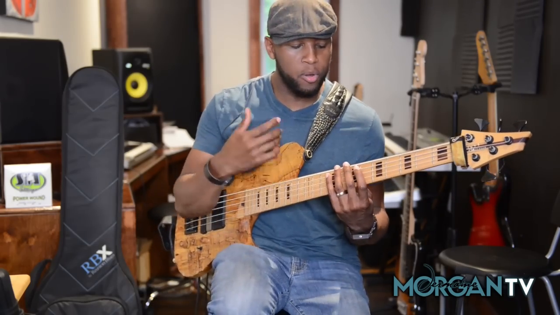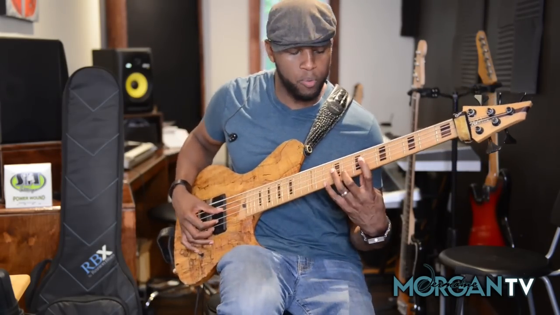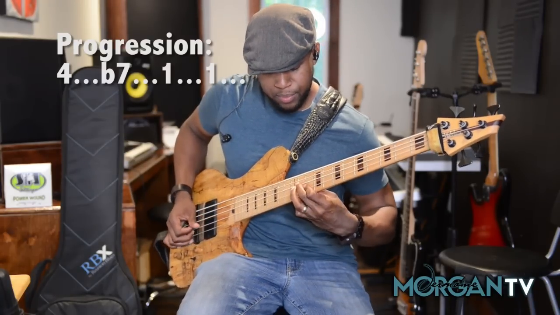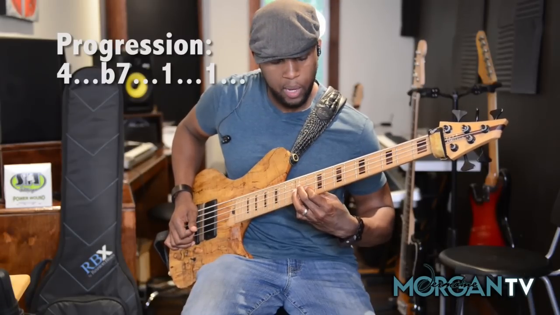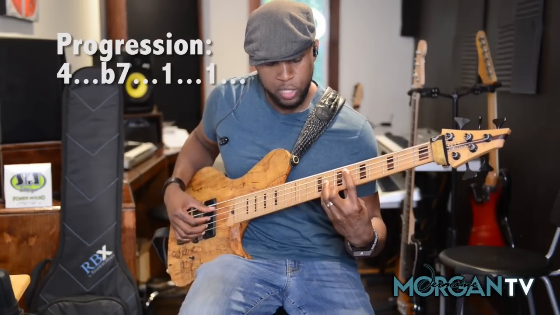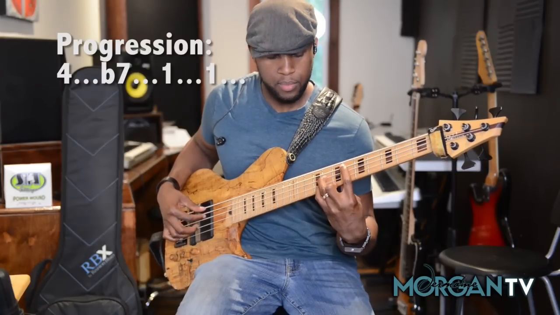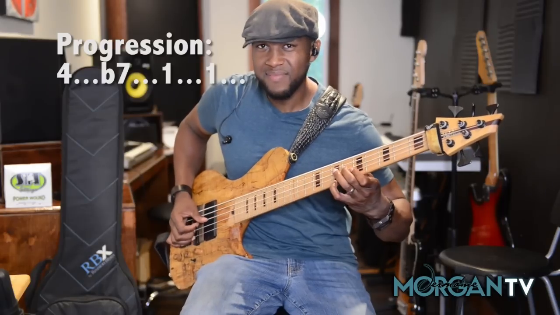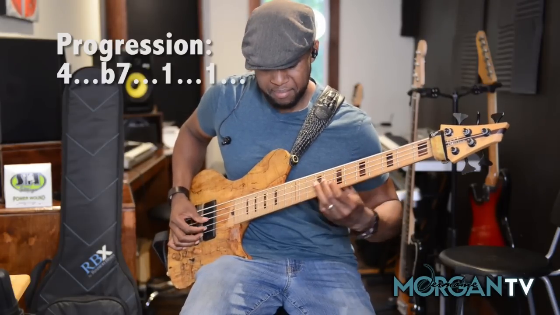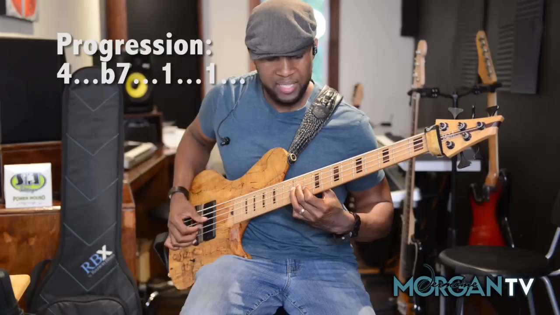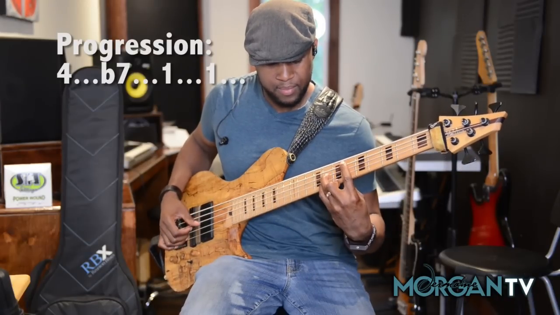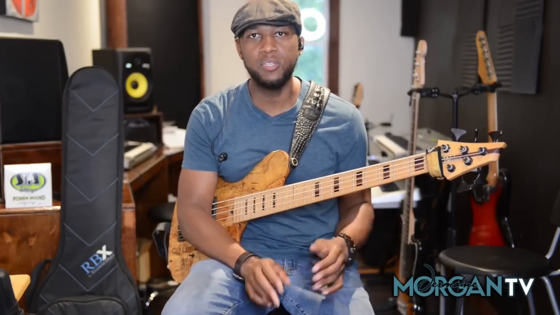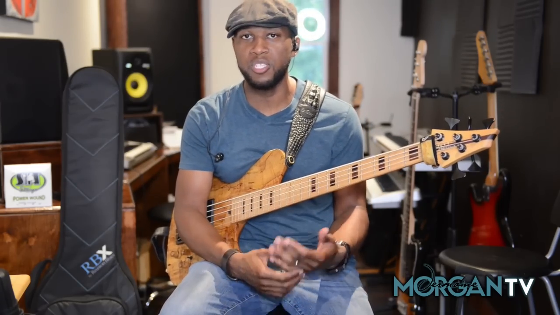So what this progression consists of, we're starting on the 4. Then we go to that flat 7, okay? And then we go back to the 1, which is major, B flat major, to dominant, B flat dominant, back to that 4. That flat 7, okay? Back to that dominant. So that's pretty much the progression. Everything else that's happening around that are the chord substitutions that I'm talking about.